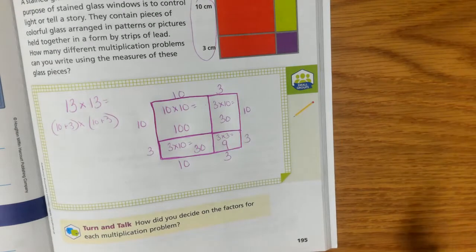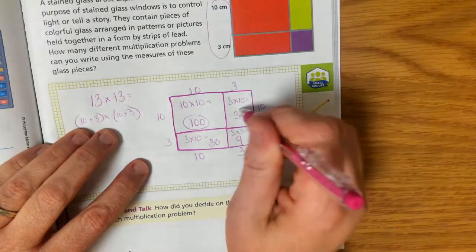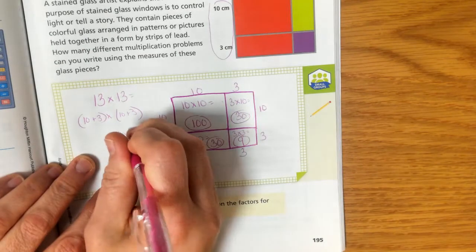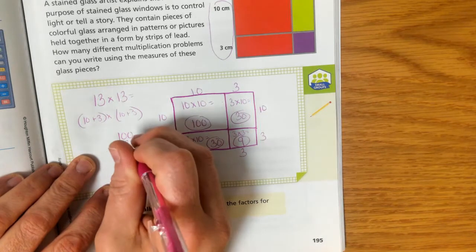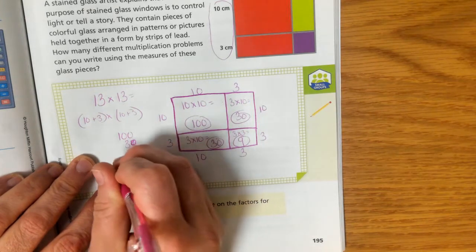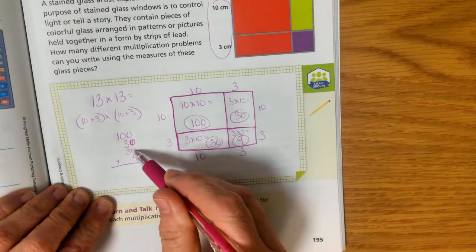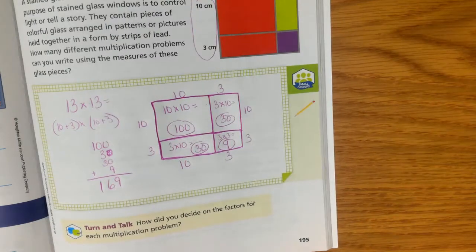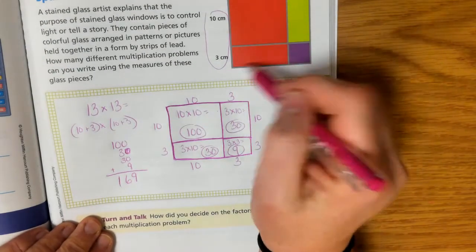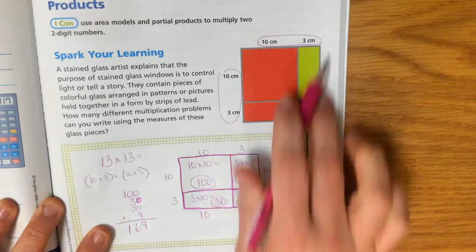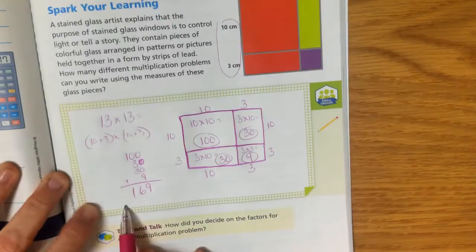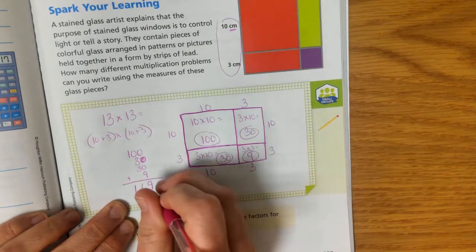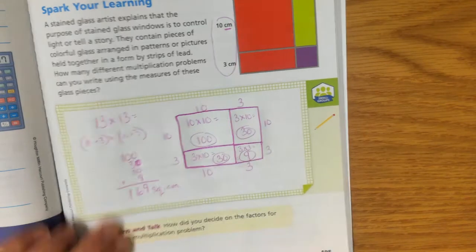So now, just like we did with the area model before, we're going to take all of our totals from multiplying, and we're going to add them together. So we have 130. 30 plus 9. So 0 plus 9 is 9. 3 plus 3 is 6. And 1. So the area of this entire piece of stained glass, the whole thing, is 169. And it is square centimeters.